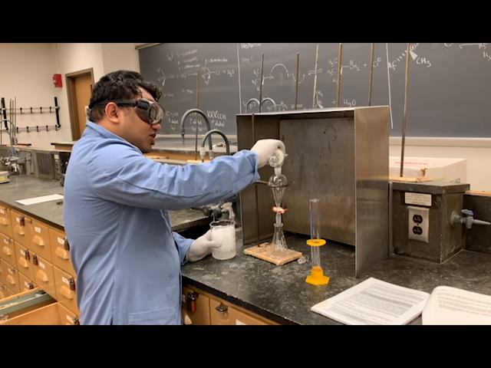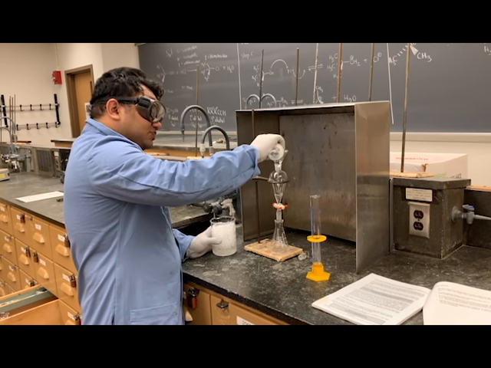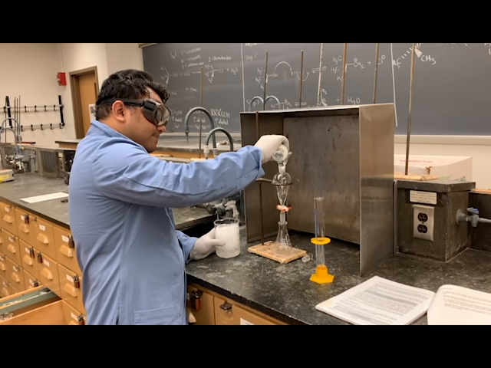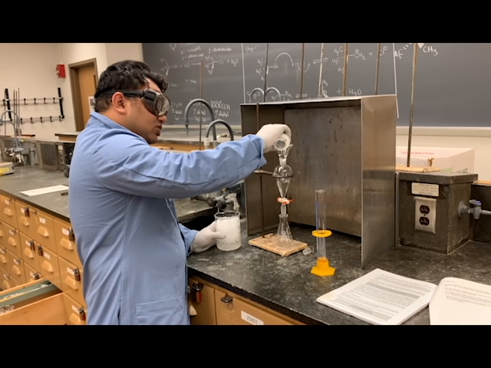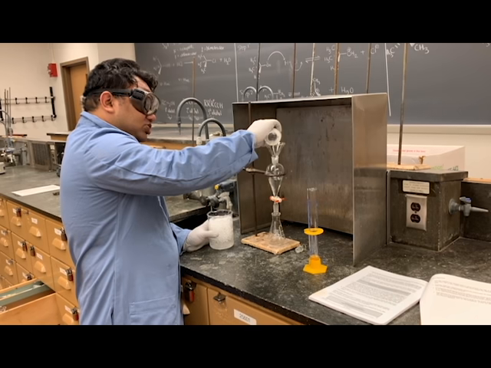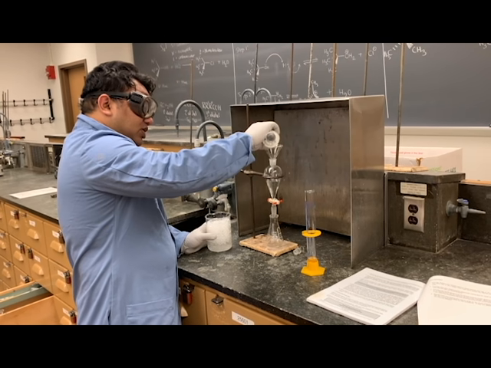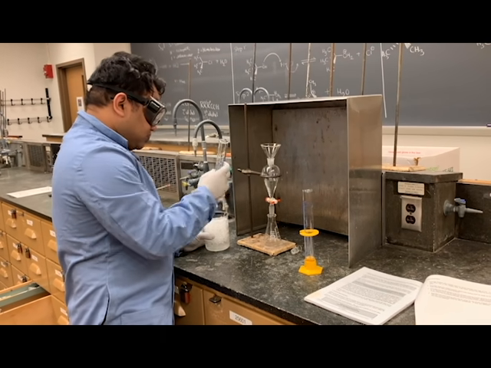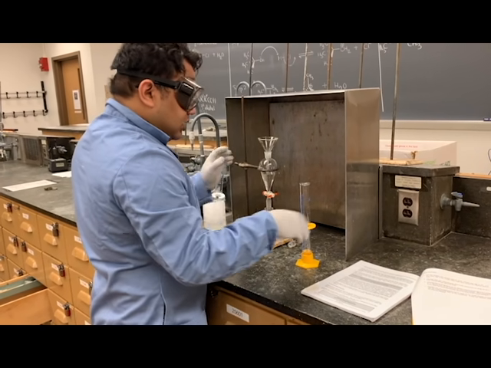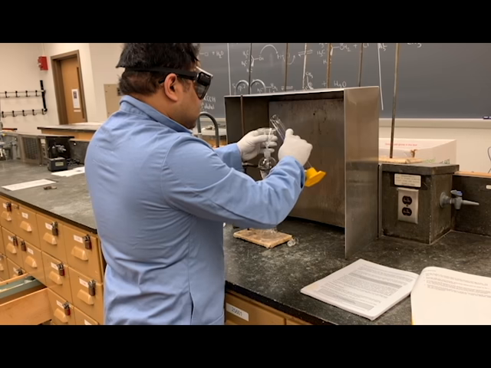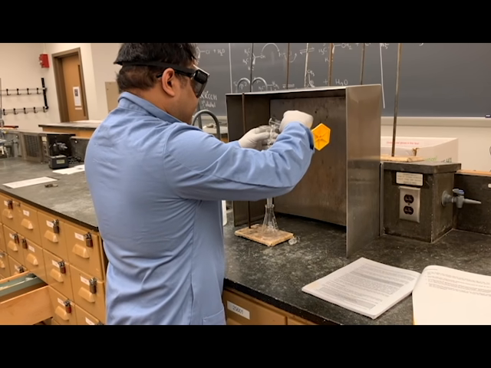Make sure that the stopcock of the funnel is closed. Pour hydrochloric acid slowly with the help of a funnel to ensure that you do not spill it anywhere. If you do, clean it. And then I'm going to pour my tertiary butanol slowly.